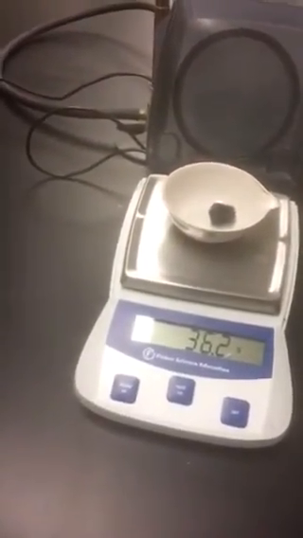Our steel wool should have cooled down enough now. So let's weigh that and record it. The mass is 36.2. This is for part 4. Please make sure you record that mass and calculate the difference.